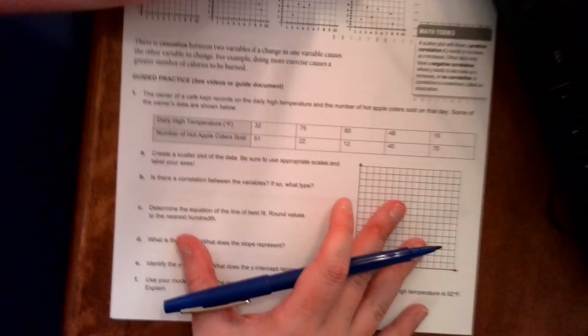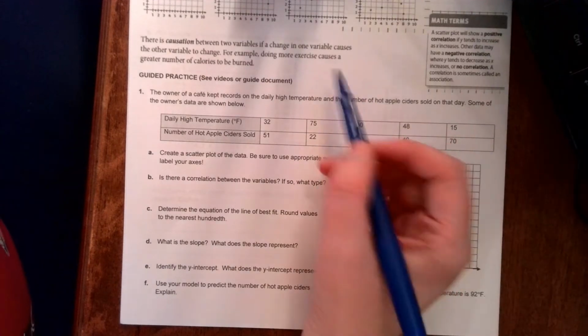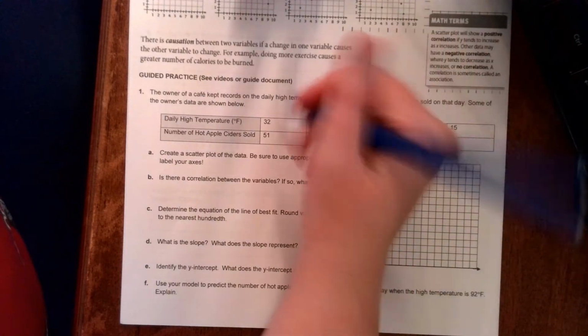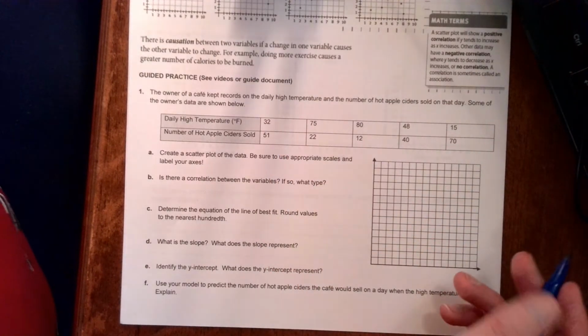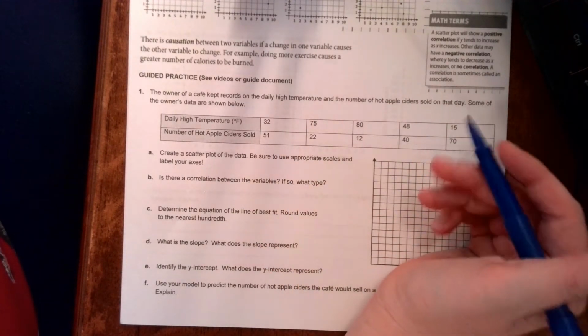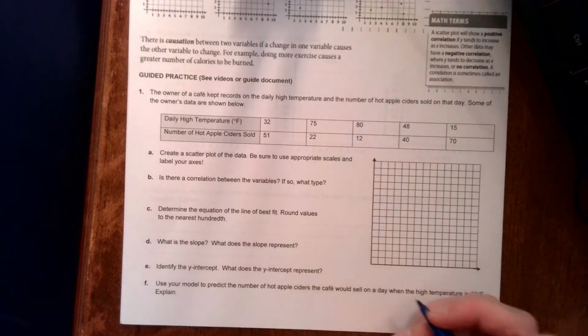So let's just jump into the practice. We have an owner of a cafe who kept records on the daily high temperature and the number of hot apple ciders sold on that day. That sounds good, except it's starting to get too hot here for that. So he looked at the daily high temperature and how many apple ciders he sold that day. That's our data, so we're going to create a scatter plot first.